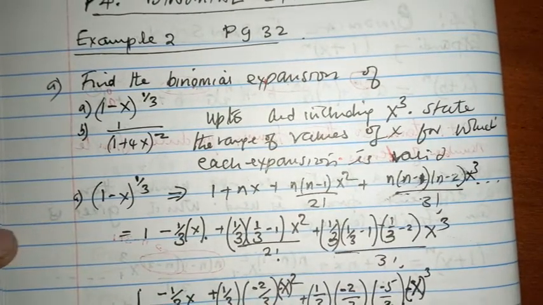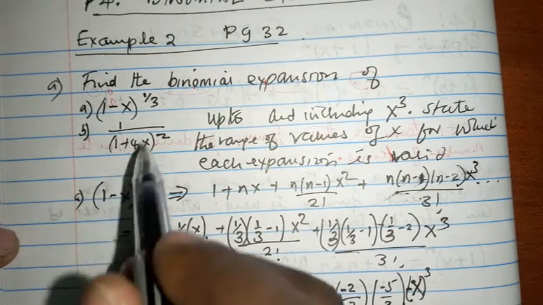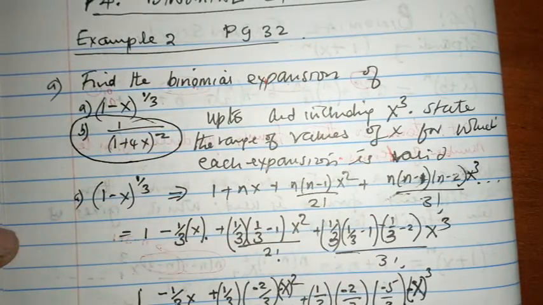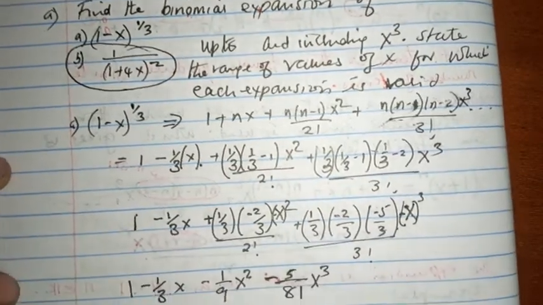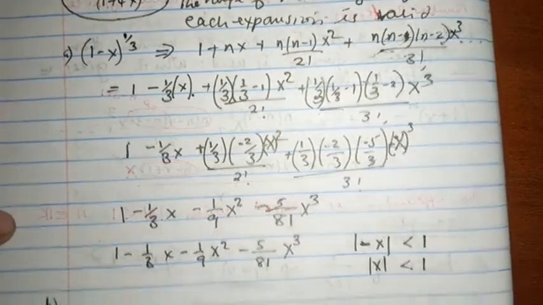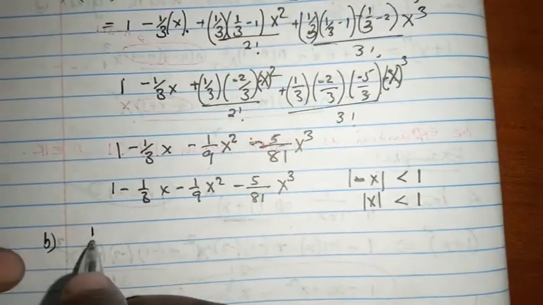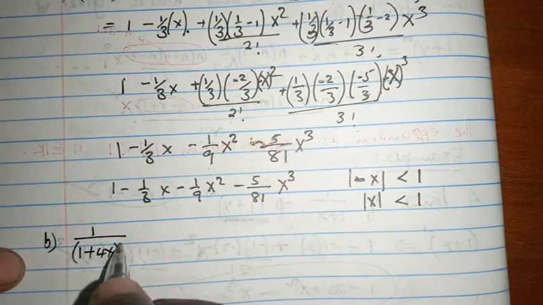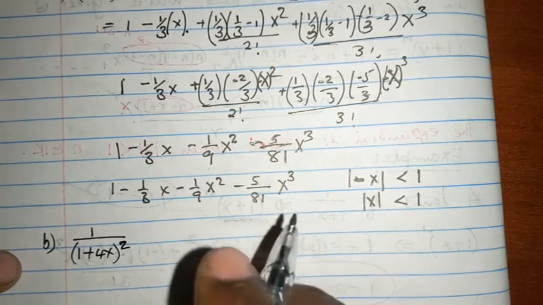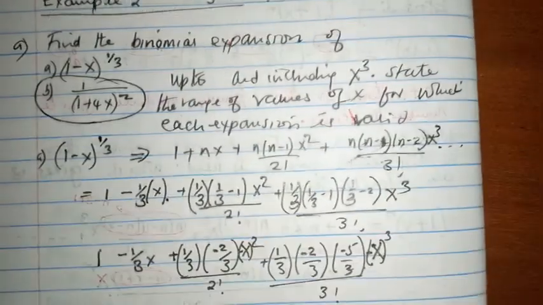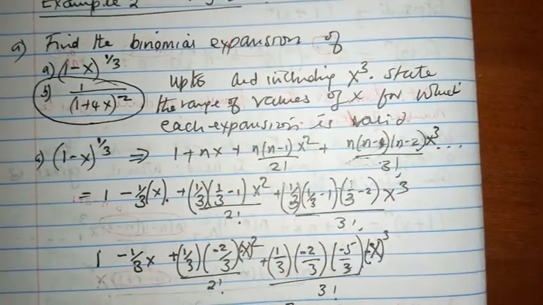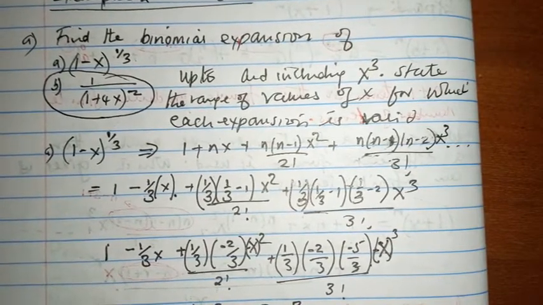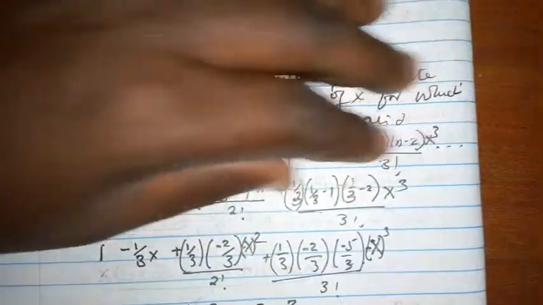In this video I want to continue explaining example 2, and I want to highlight part B. I want to expand part B, and in part B we are told that we need to expand 1 over (1 plus 4x) raised to power 2 up to and including the term that has x cubed, and state the range of values of x for which its expansion is valid.